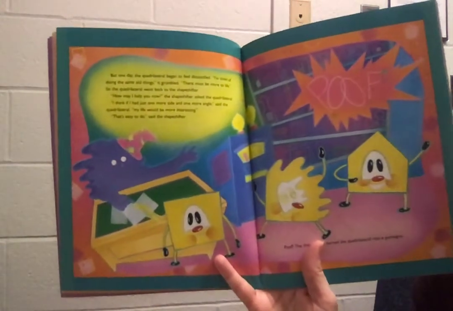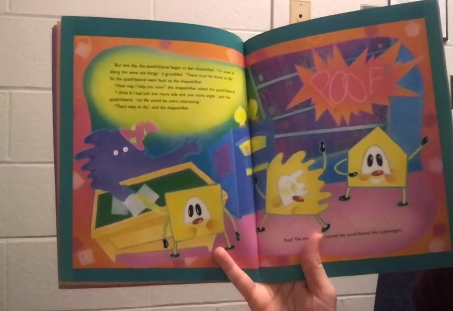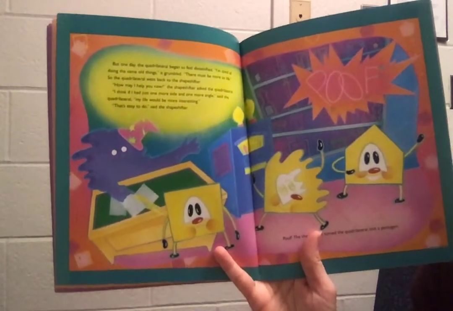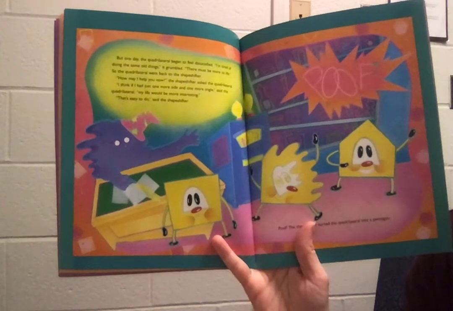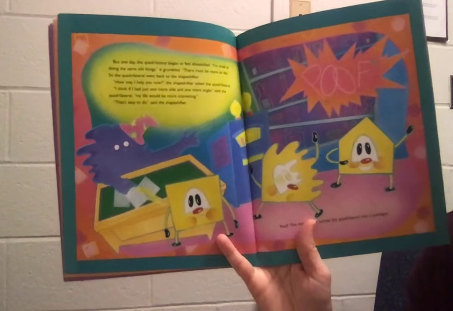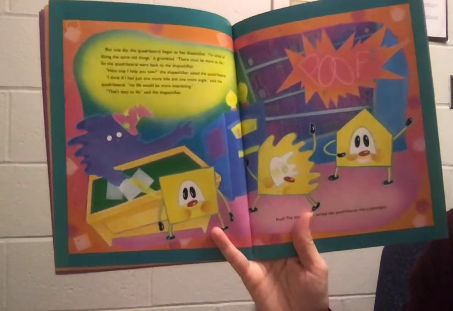But one day, the quadrilateral began to feel dissatisfied. "I'm tired of doing the same old things," it grumbled. "There must be more to life." So the quadrilateral went back to the shapeshifter. "How may I help you now?" the shapeshifter asked the quadrilateral.